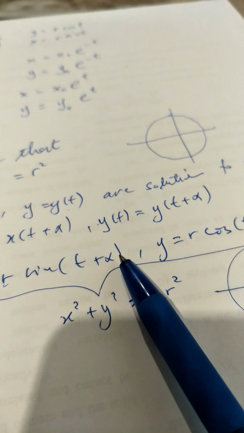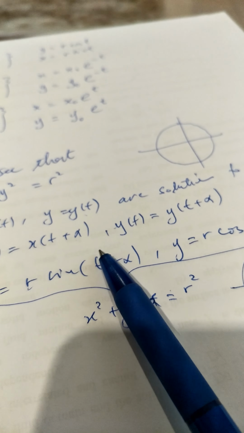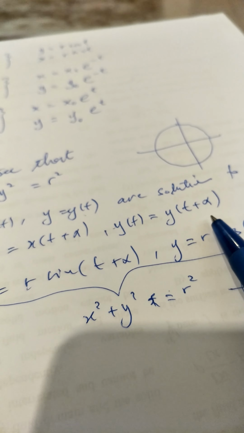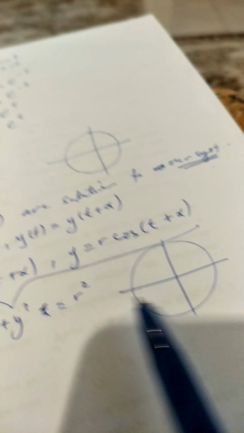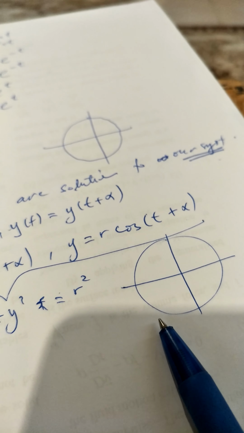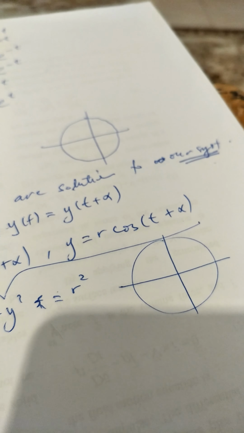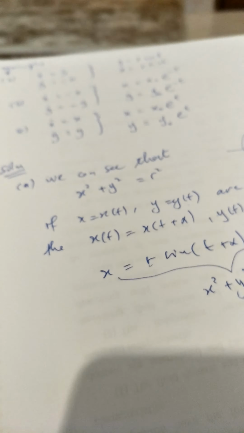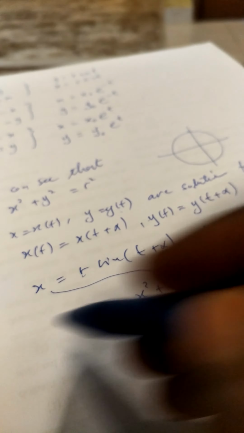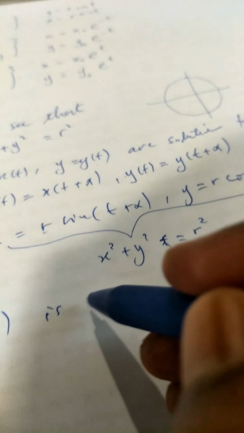Each time you change alpha, you get a different solution. But this infinitely many solutions turn out to be just one trajectory. Which means this critical point 0, 0 is stable.